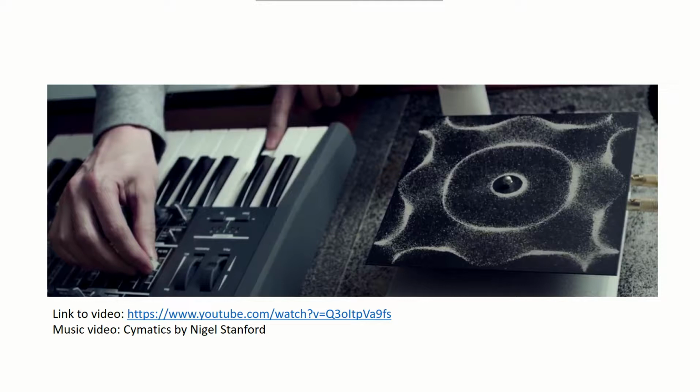In this lecture, we'll learn about modal analysis of a plate in ANSYS APDL. The plate I'm going to be modeling in this example is inspired by this video on YouTube called Cymatics by Nigel Stanford, who has shown the effects of cymatic frequencies on matter. One of the examples he shows in the video is this plate. He's playing the keyboard here and some patterns are showing up on the plate.